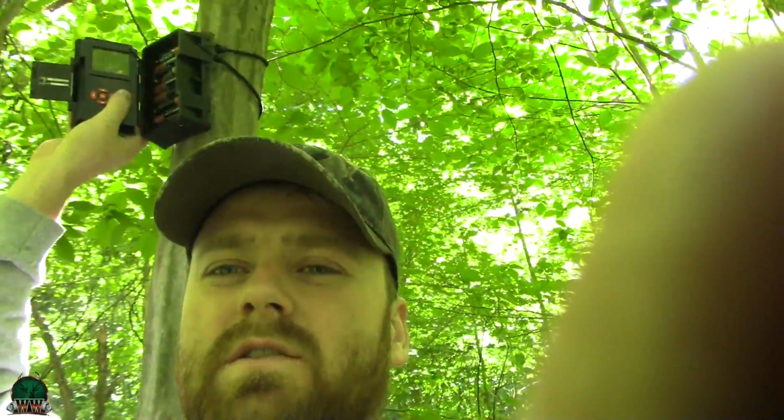Just another little thing to pay attention to when you're hanging your camera. If you can help it, I recommend avoiding the sun as much as possible. The last thing that you want are a bunch of sun shots of empty trail cam pictures just from the sun and reflections and the way it's shining off a different object. One final suggestion, make sure you turn the trail camera on and set it to the right date and time.